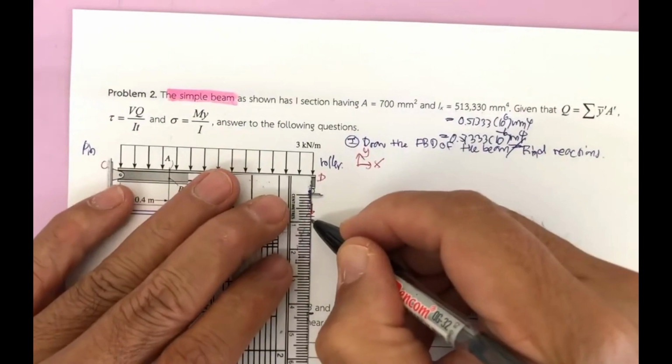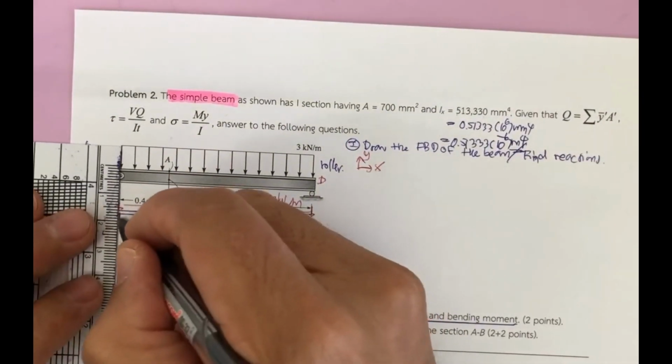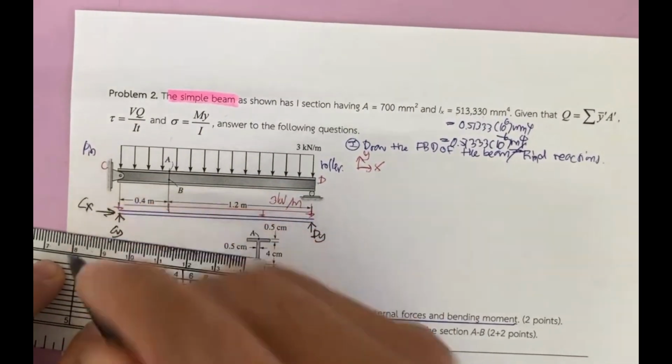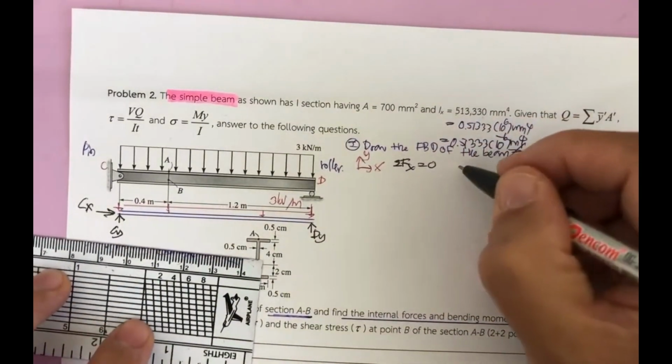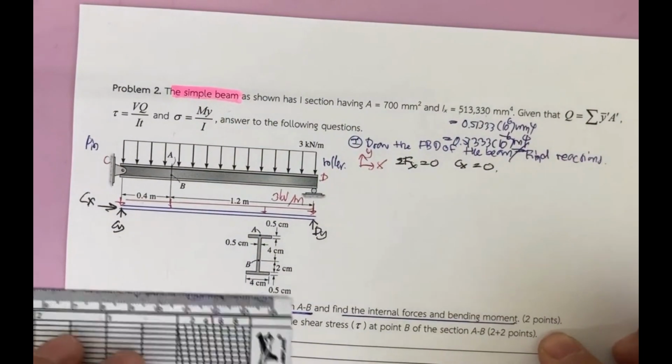You will get this for the D sub Y, this for the C sub Y, and this one is for the C sub X. C sub X for sure is 0 kilonewton.